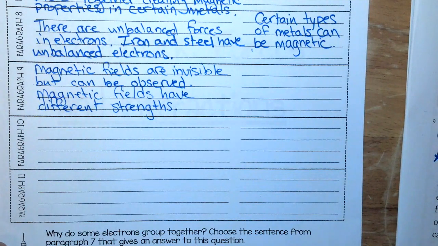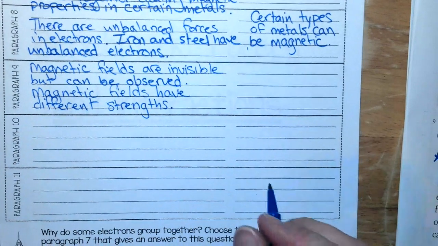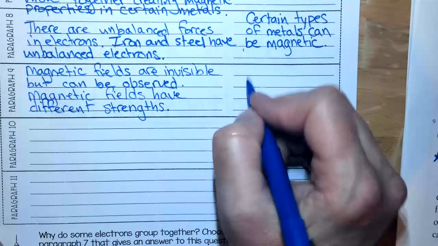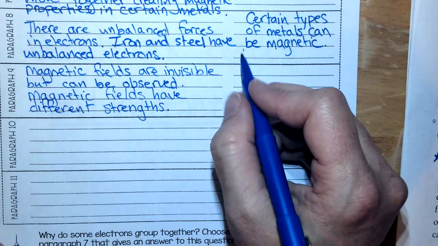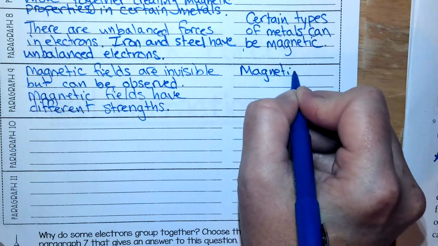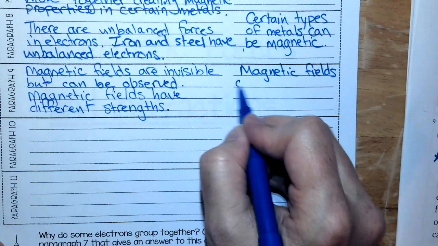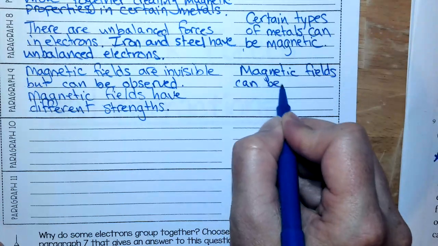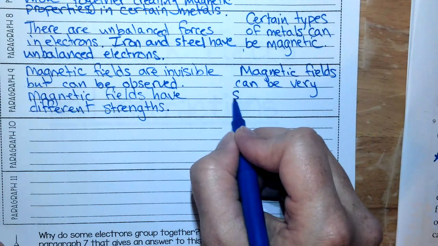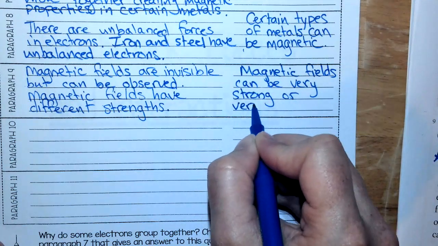So, what was that whole paragraph talking about? The main idea of that paragraph would definitely have to do with the strength of magnetic fields. So, magnetic fields can be very strong or very weak.